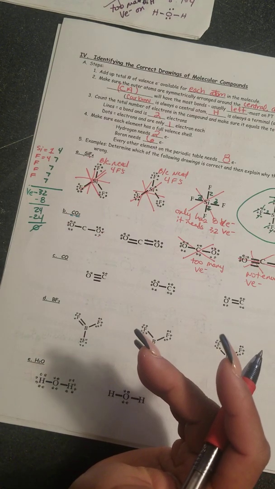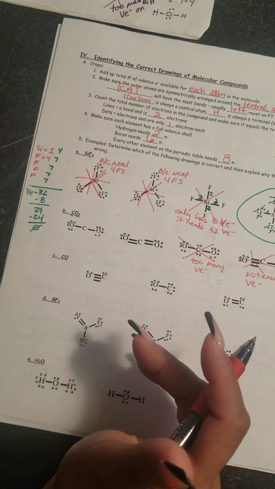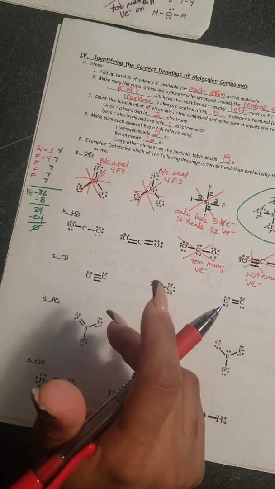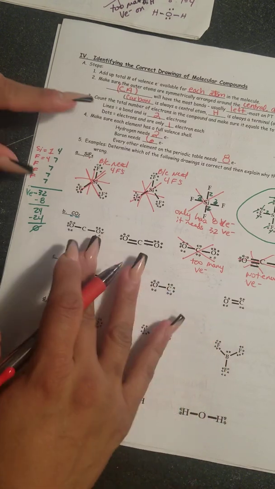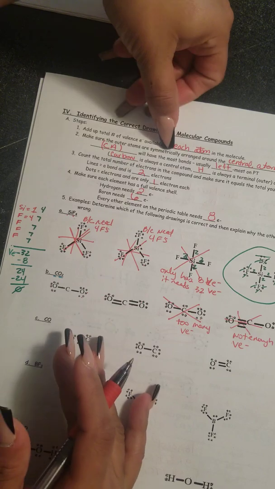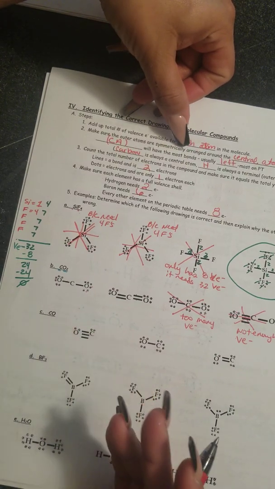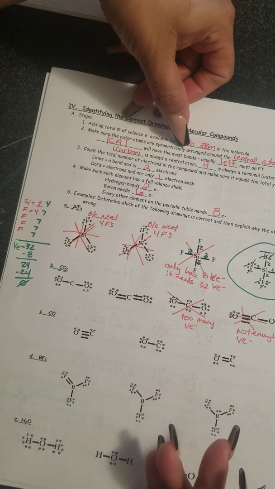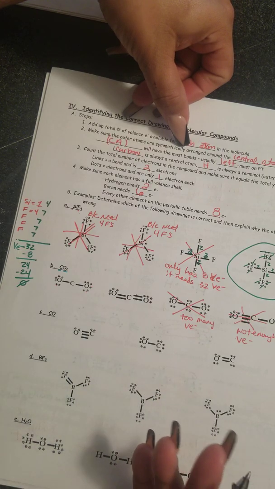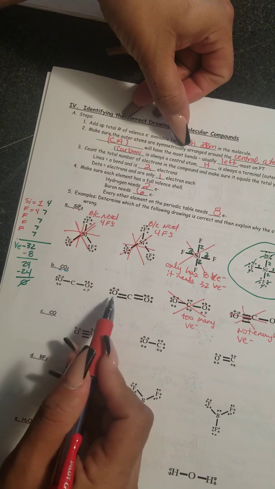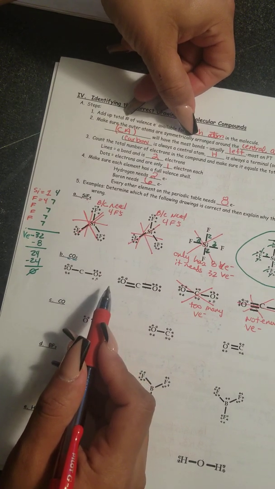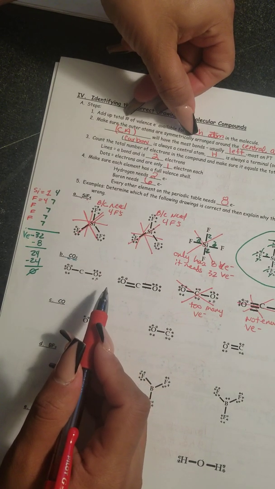So when we look at this, we've got to decide. Now, the next thing is also, we want to make sure that we're symmetrically arranged. Believe it or not, the more symmetrical we are, the easier it is and the less energy it takes. That's first. And both of them are symmetrical.